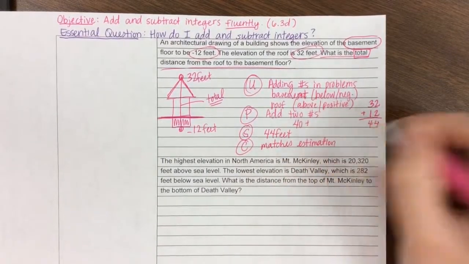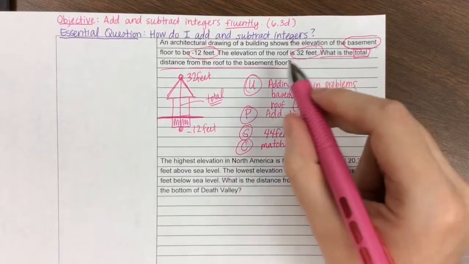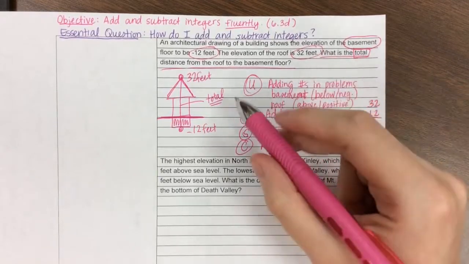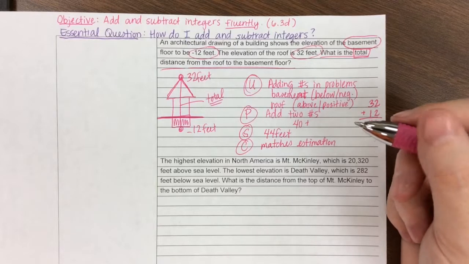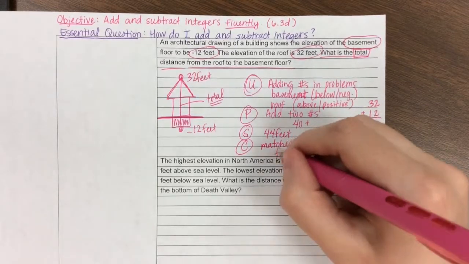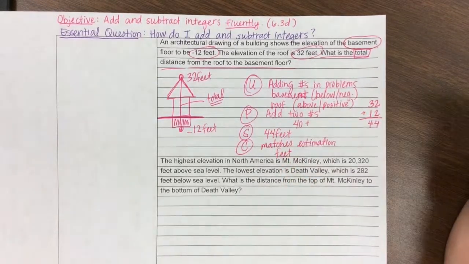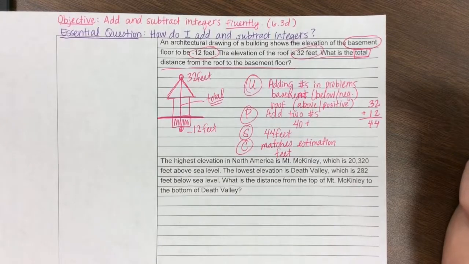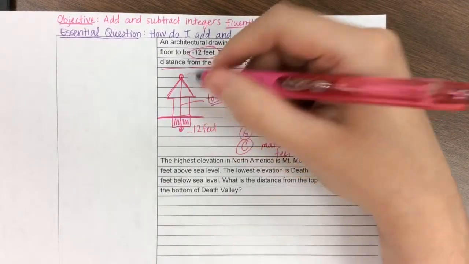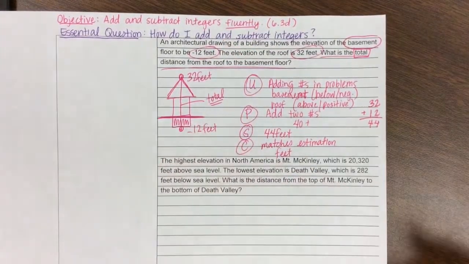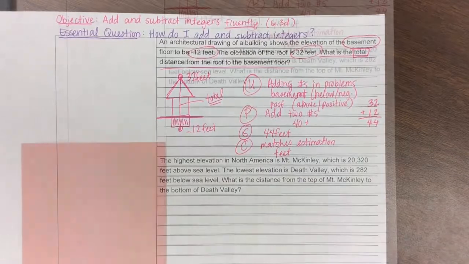I also reviewed what the word basement and roof meant, and I knew that basement was below and roof was above, so that's a good way for me to qualify that I did well there. And I also know that my units are reasonable because feet tall makes sense for a house. It's not anything like inches. The last thing I know for my check is that if my house was already 32 feet and I'm including a basement, then I know that that's going to be larger.